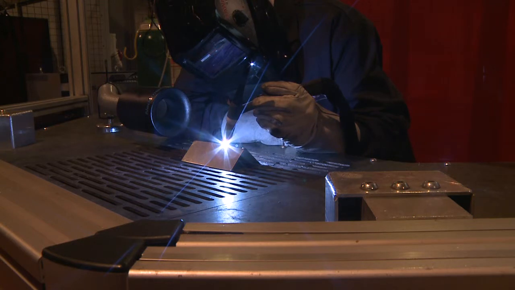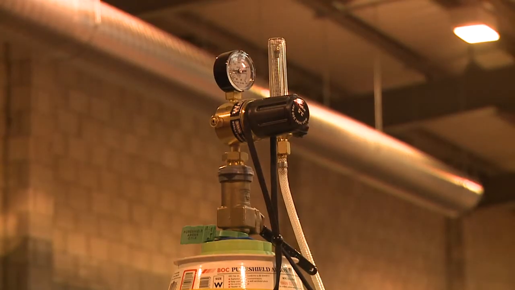The normal modern cylinder now takes up to 300 bar pressure, and we use a regulator and flow meter to bring that down from 300 bar to a workable outlet pressure.